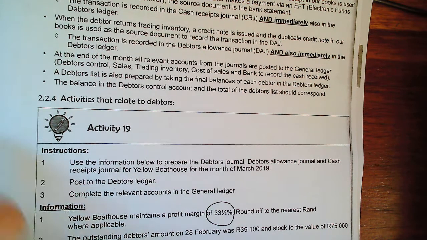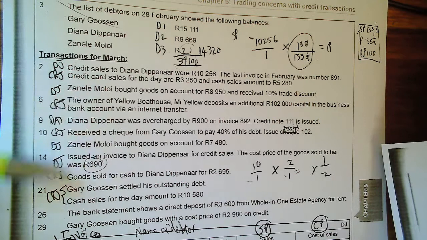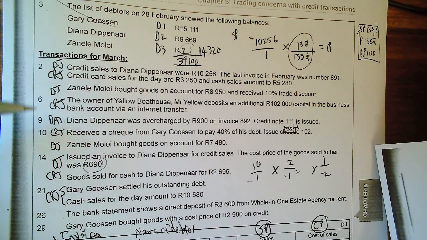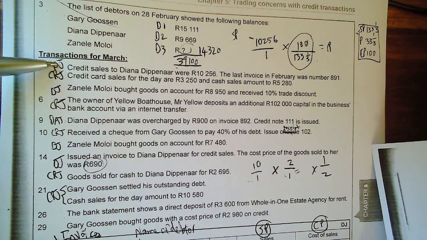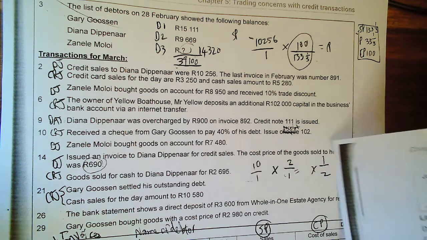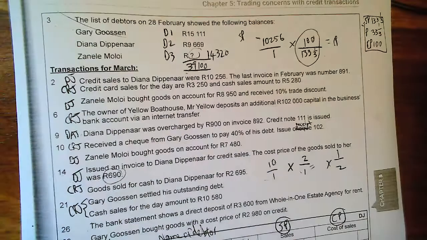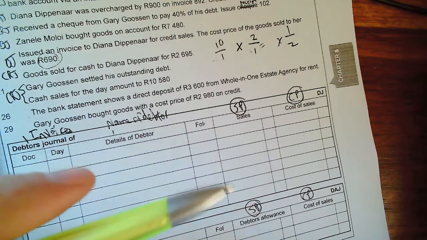We use the information, which will be the specific transactions they give us on page 53, and all those transactions must be taken to specific journals. Every transaction must be put in a journal. I put it here in the beginning, DJ, CRJ, etc., but we're going to look at that a bit later. That's the first part of the question. We have to total each journal at the end.